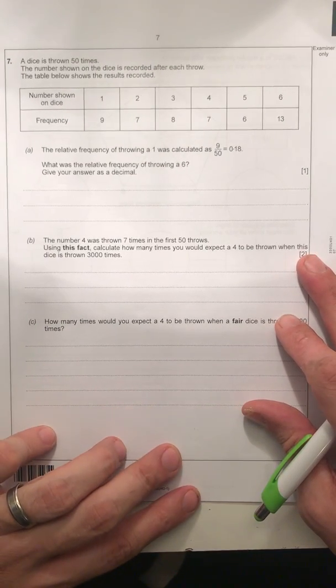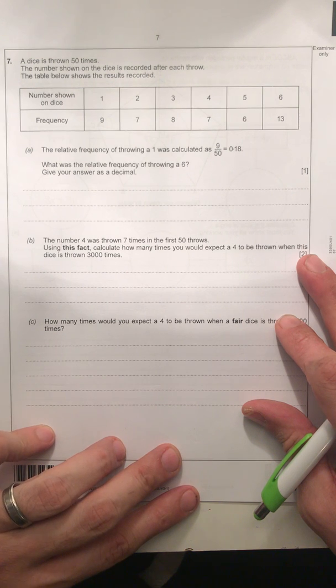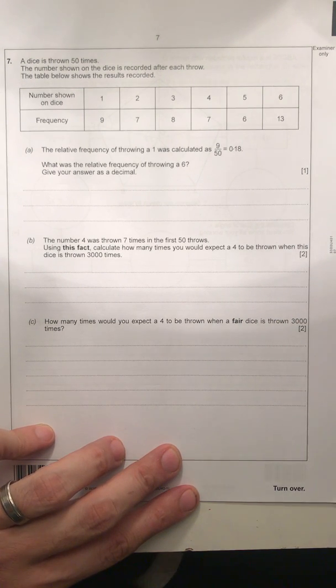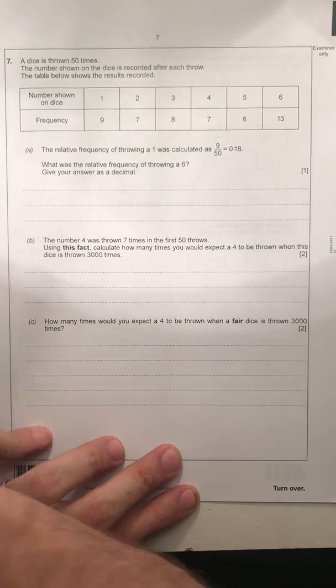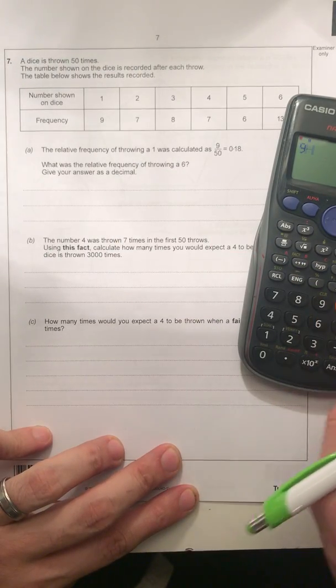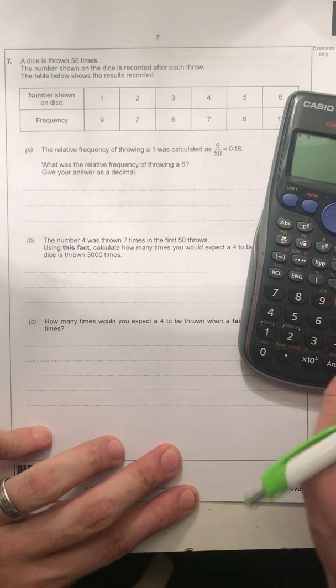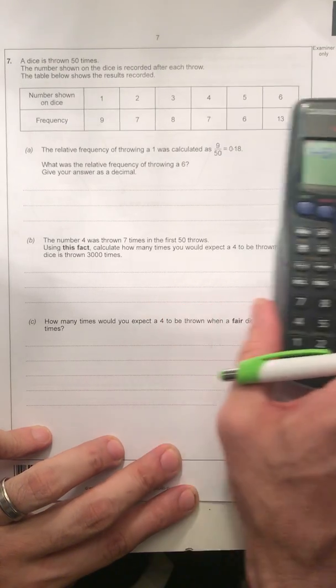Okay, number 7, the dice is thrown 50 times. The number shown on the dice is recorded after each throw. The table shows the results below. Part A says the relative frequency of throwing a 1 was calculated as 9 over 50, and the way they've got 9 over 50, they've just done 9 divided by 50 on their calculator, which gives you 0.18.